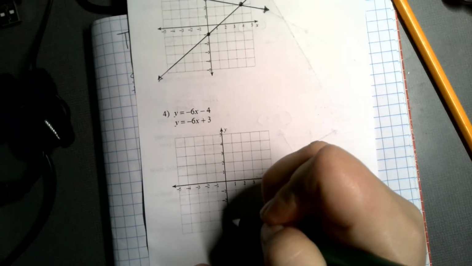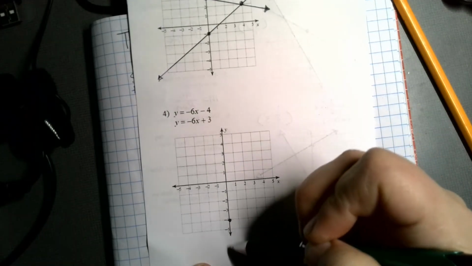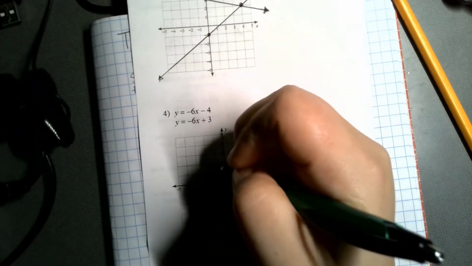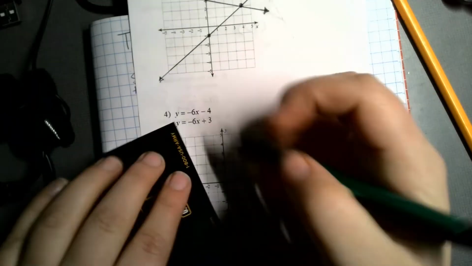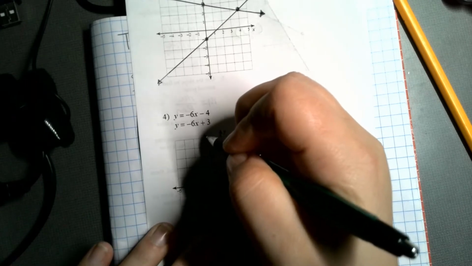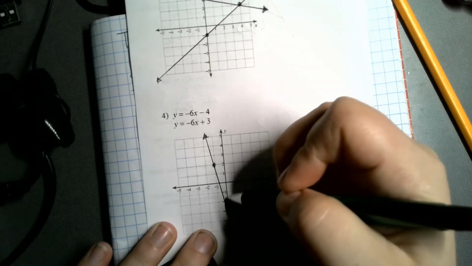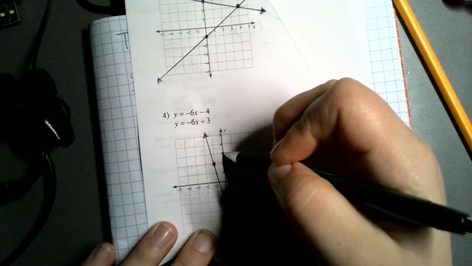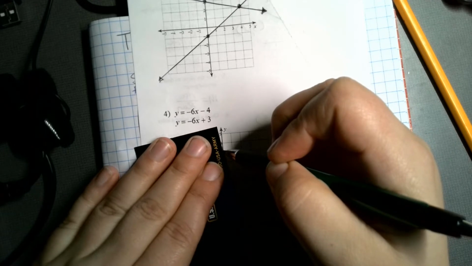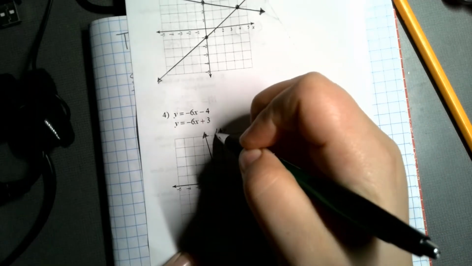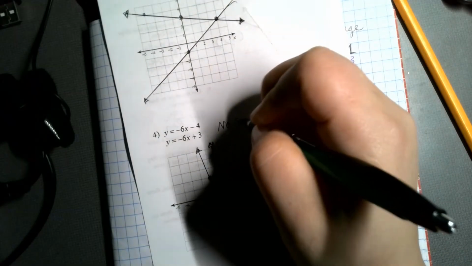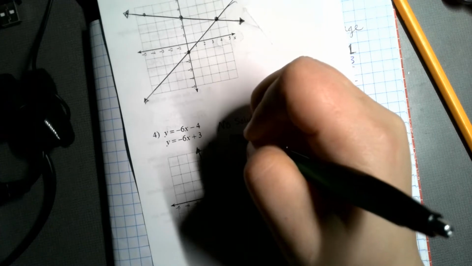This one's at -4. I don't have room to go down 6, so I'm just going to go up 6, left 1. This one's at +3, down 6, over 1. So if you notice, they have the same slope. Same slope means that they are parallel. So this is a no solution. They're parallel.